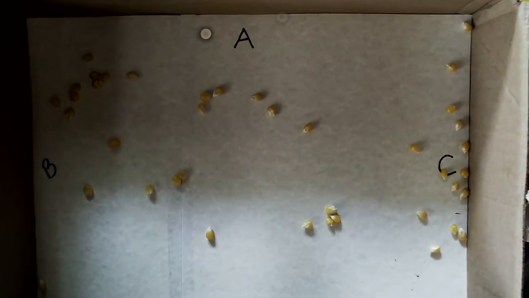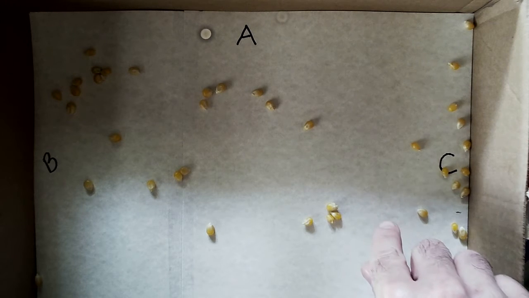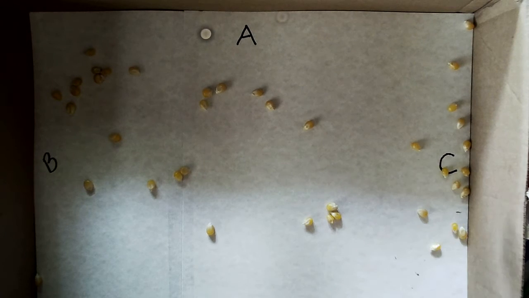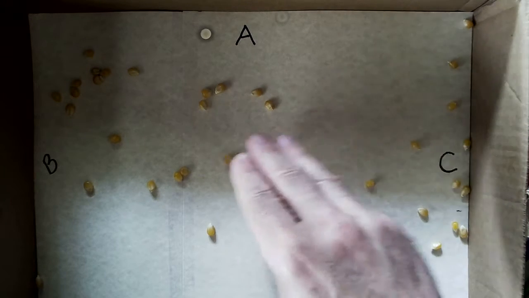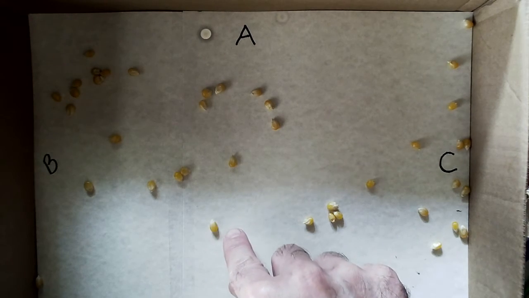Okay, then I do it again. Okay, and I pull out the kernels if they're pointing at A, B, or C. So the probability of pulling out a kernel is going to go up. Now the whole point of this is I don't know when this kernel is going to point at B.